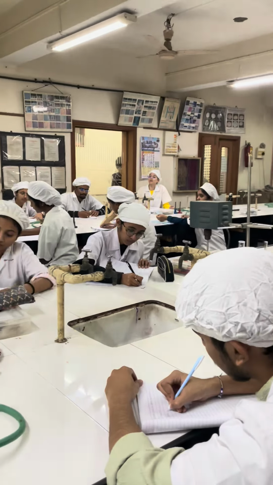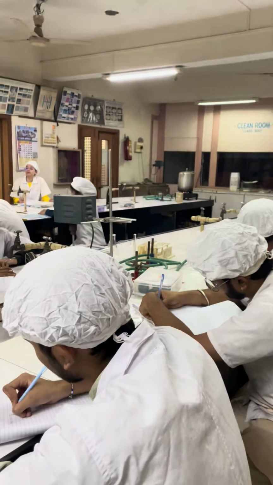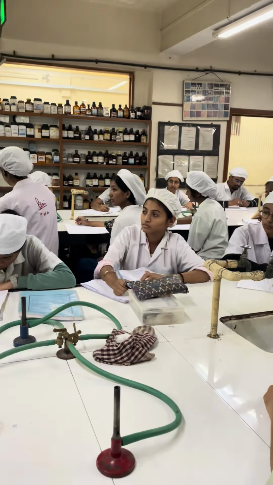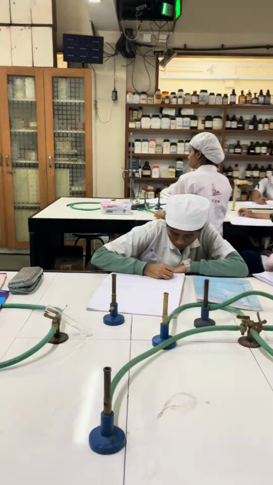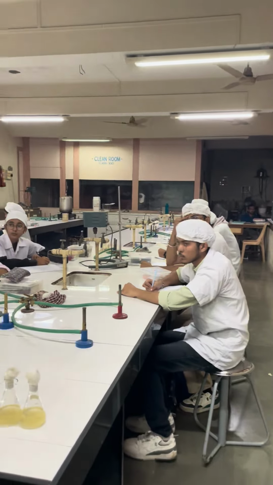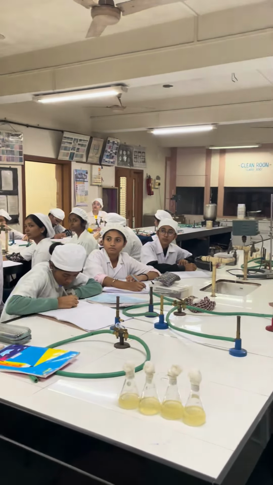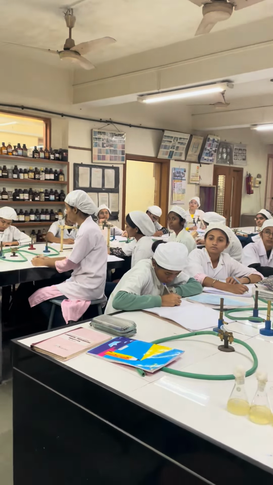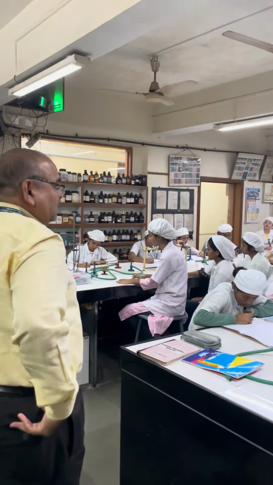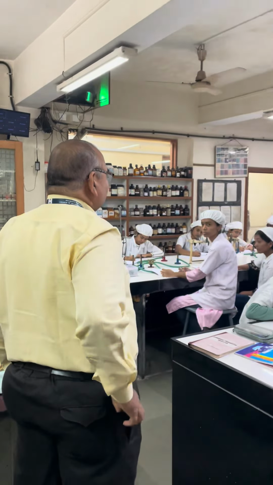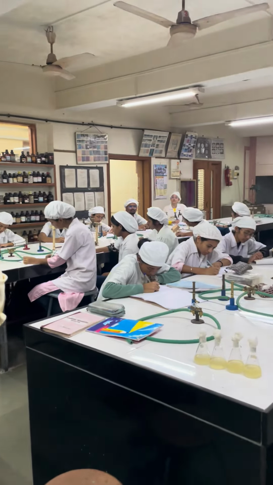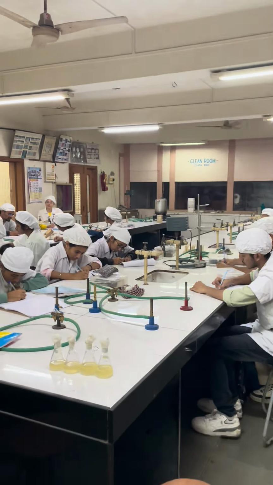Now what is the objective of this practical? If you learn this practical, you will be able to find out whether the water is potable or non-potable. And to find out whether the water is potable or non-potable, coliform bacteria are used as indicators. Coliform bacteria are those bacteria which are seen in the colon of human beings and animals. They are used as indicators for water pollution.